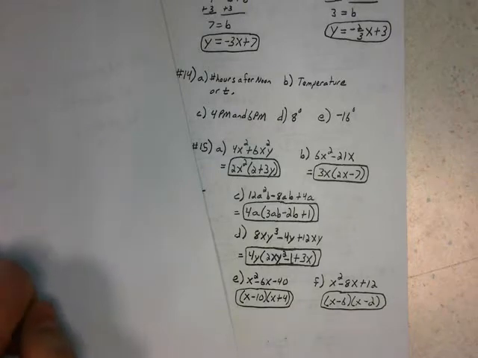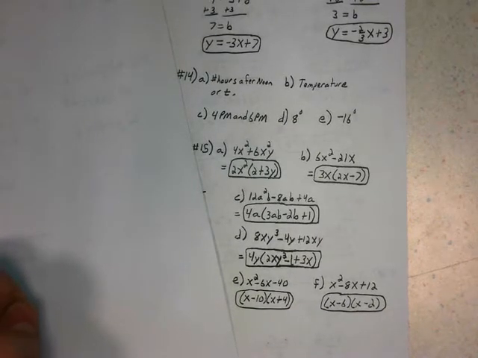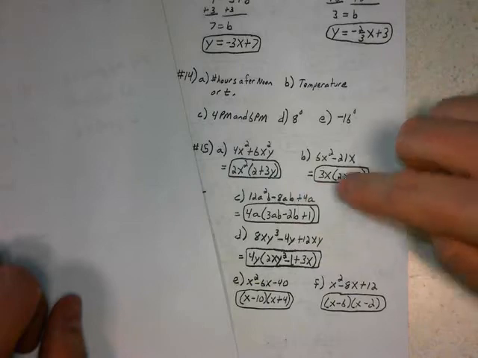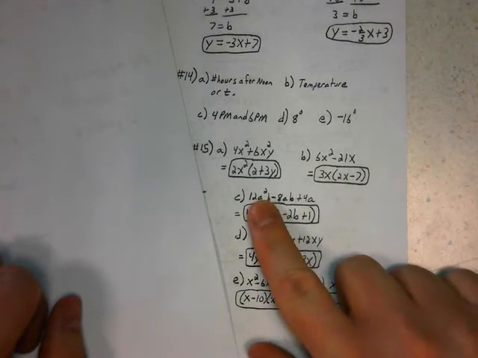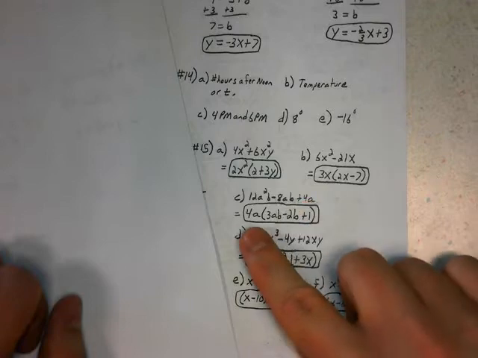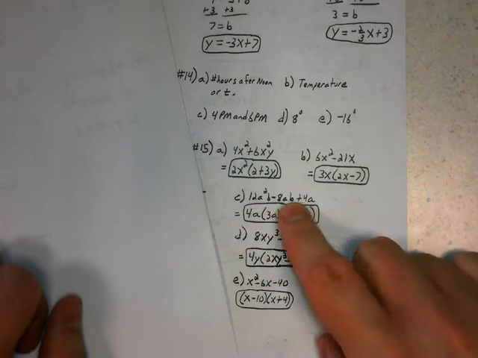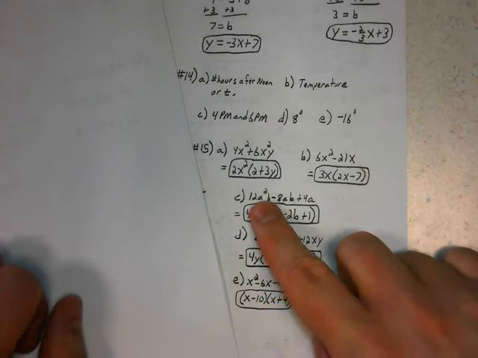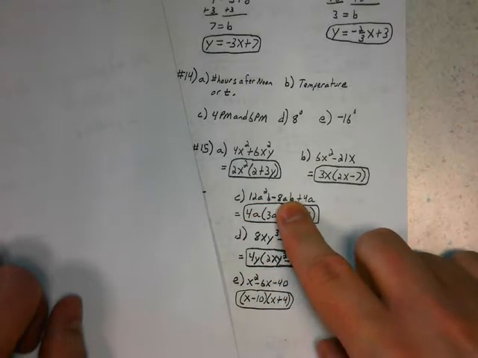Okay, so 15 was factoring. Notice the first several have a greatest common factor. Part C is one: when you look at 12a squared times b, negative 8ab and 4a, you can divide each of them by a 4. The 12, negative 8, and 4 divide by 4. And then a squared b, you can take an a out. ab, you can take an a.